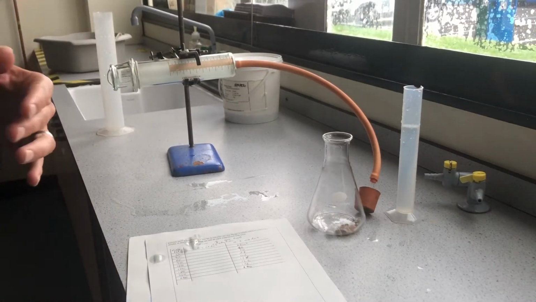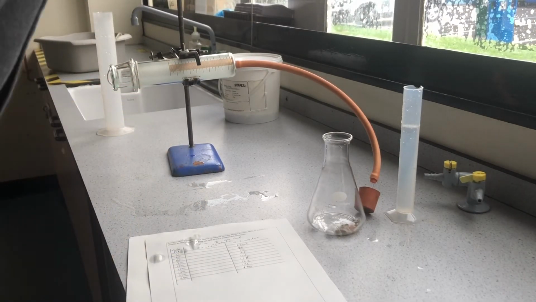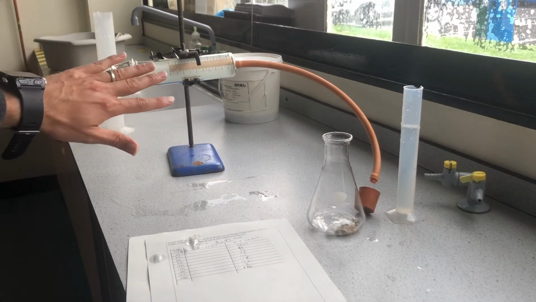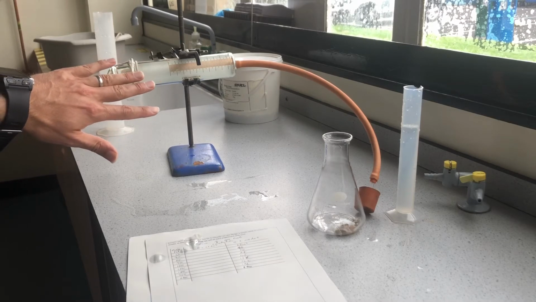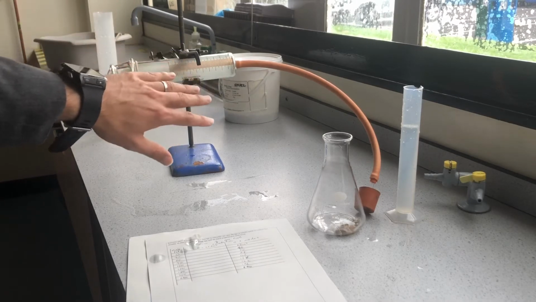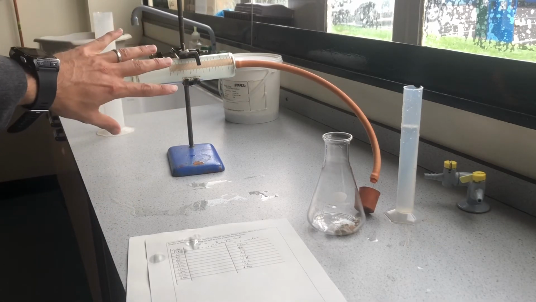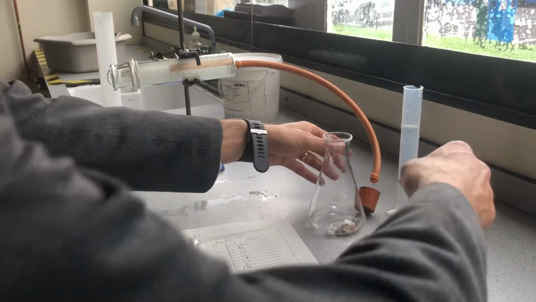So now set up the second experiment, this time with 0.1 mole per decimetre cubed hydrochloric acid. Same 10 grams of calcium carbonate. Now you'll notice this time I have a gas syringe here. So I'm not using an upturned measuring cylinder, I'm not collecting over water, I'm going to collect the gas using a gas syringe. Exactly the same idea as before, just a different, much more accurate piece of kit to collect the gas. So let's get started.